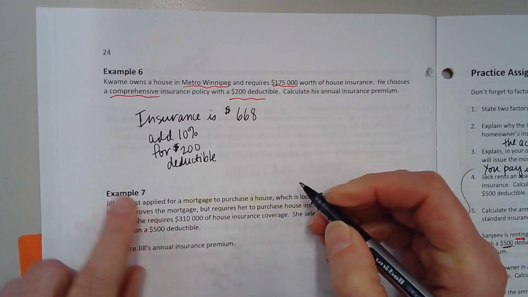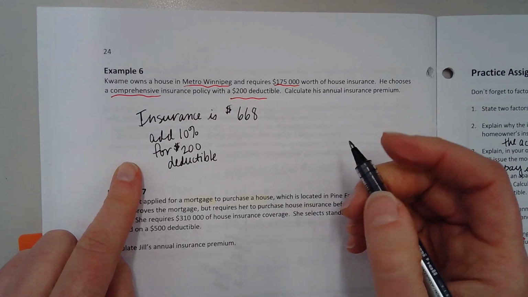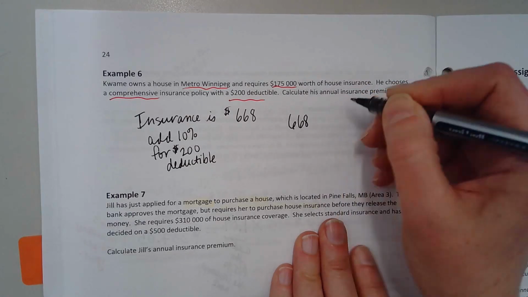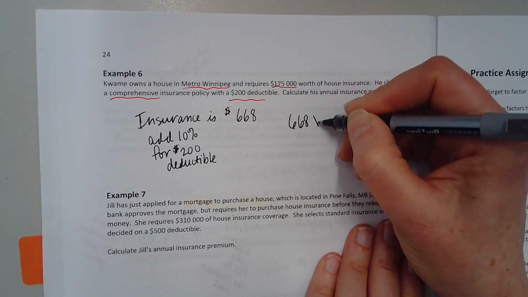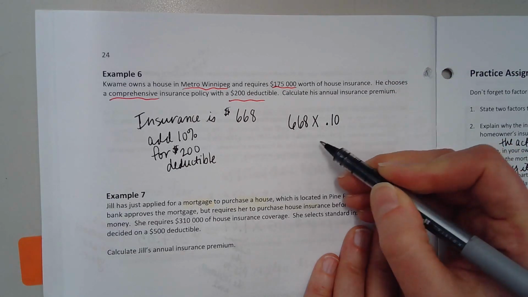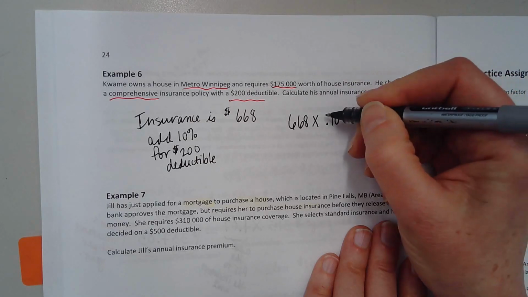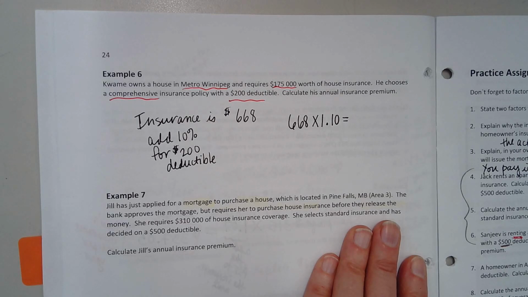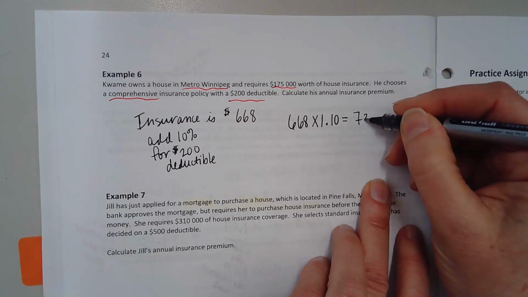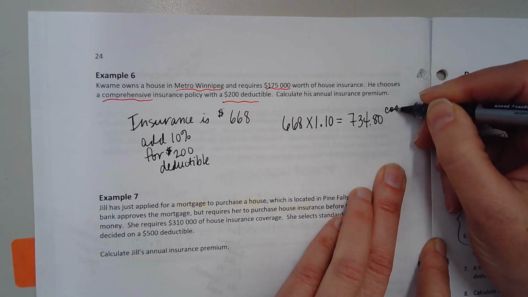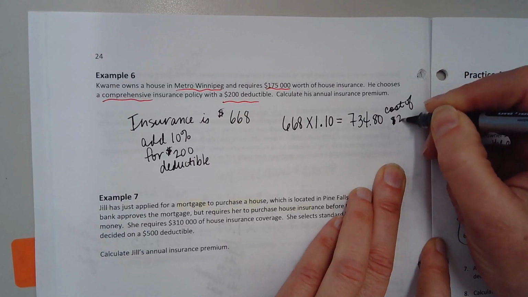Now, this is just like adding a tax on, right? Like we have to add that 7% on as well. So 668 times, okay, I could just multiply by 10% to find the extra amount and then add it on, agreed. But I'm going to do it the quick way, and I'm going to add the 1 here. So that'll give me my subtotal right away. So 668 times 1.10 gives me 734.80. Okay, this is the cost of $200 deductible insurance.